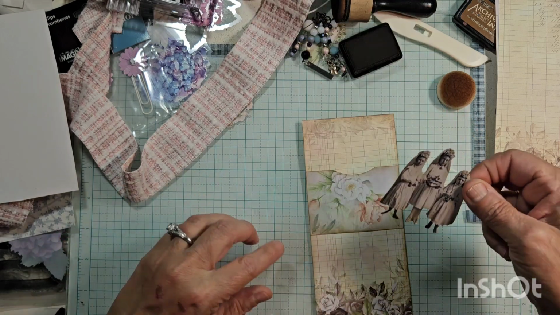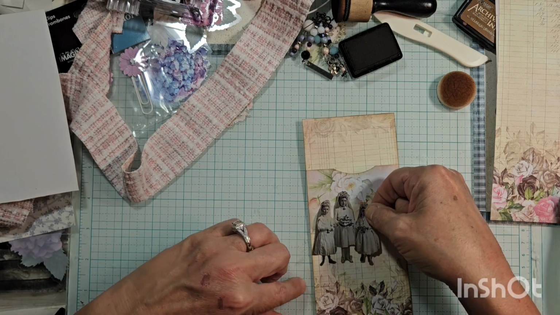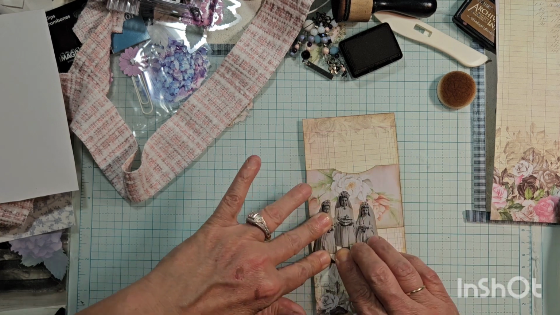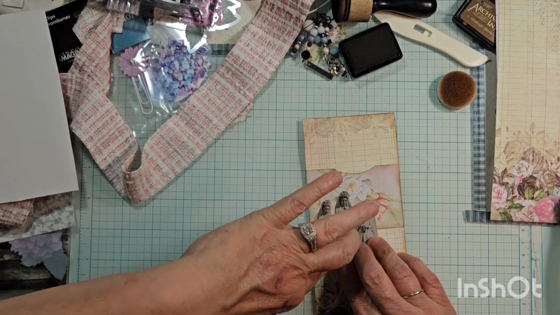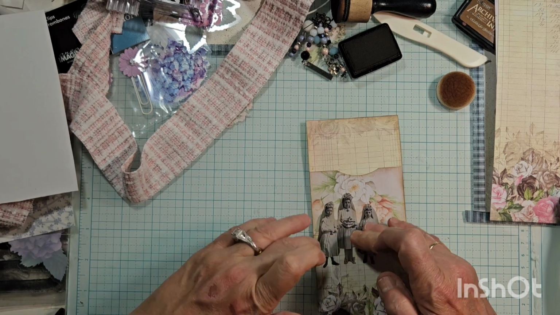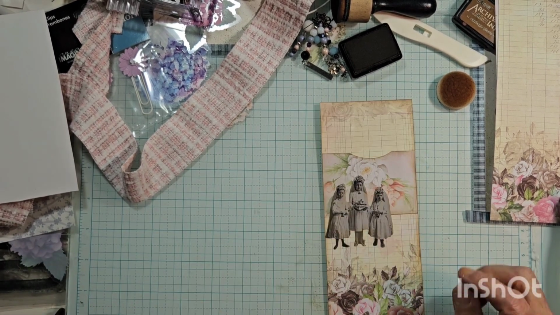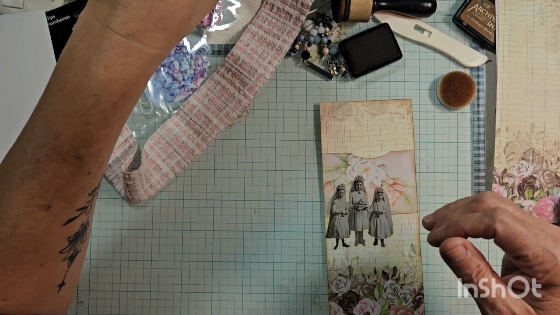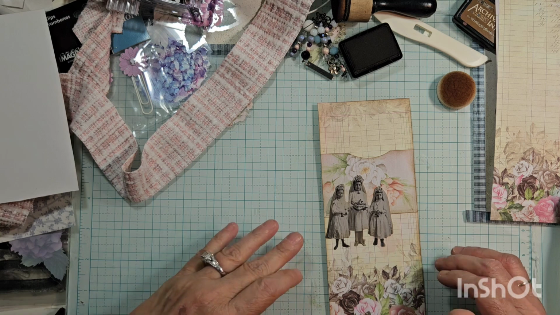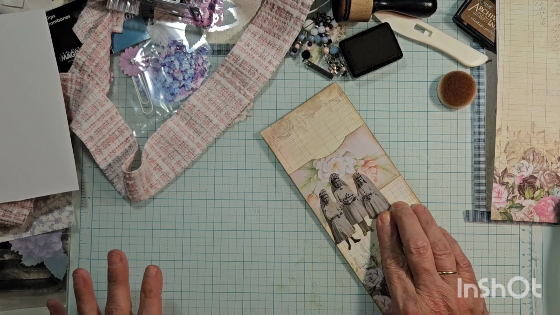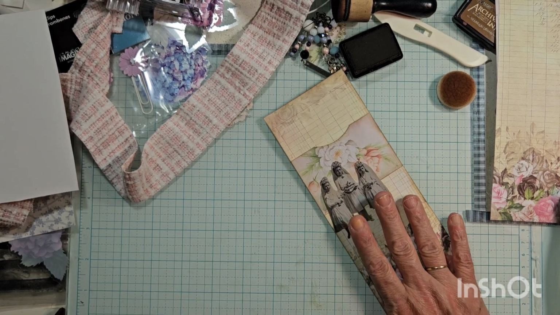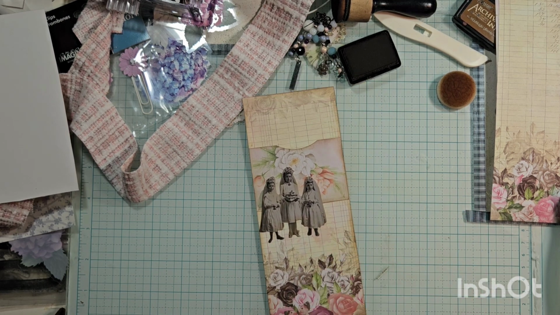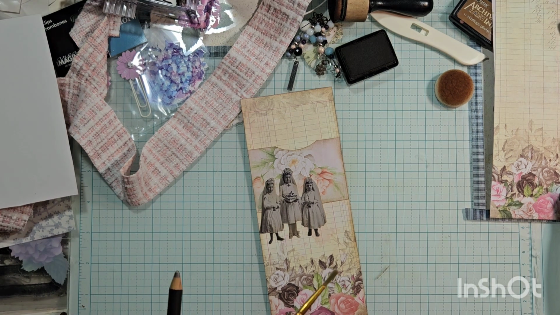Right, they're gonna go right here. Oh, foot. There we go. All right, how about we do a little bit of shading? Let's do some shading. With what? What are we gonna do shading with? How about, okay.